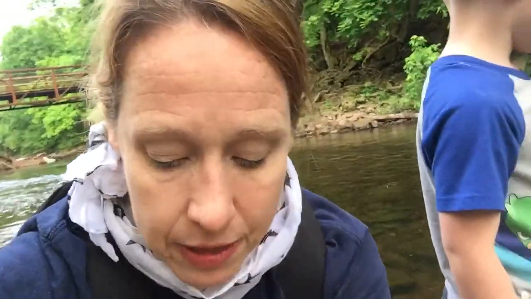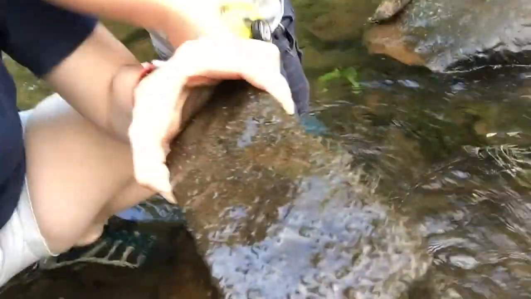Can you see how that water is just sort of breaking over those rocks? We've got lots of small rocks that are underneath the surface of the water that you can't even see when we're standing at the bridge, but the water's breaking over those bigger rocks. And when I run my finger over those rocks, it's really slimy. So there's definitely some algae and things growing on those rocks, probably some macroinvertebrates.